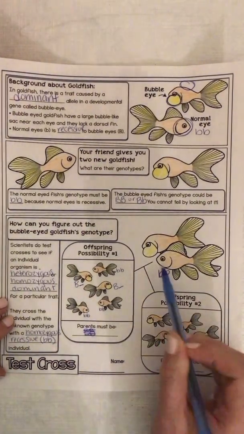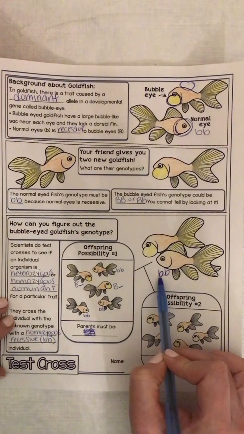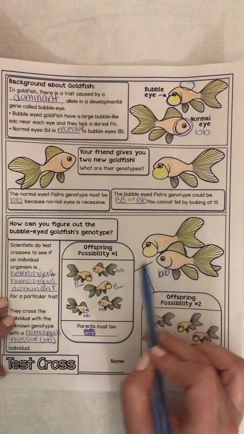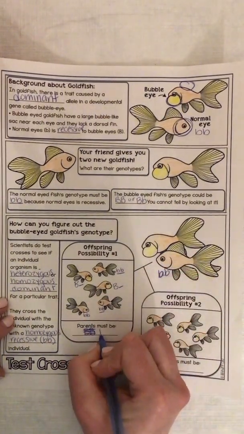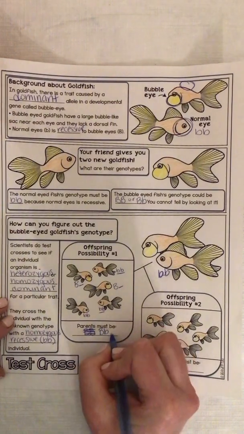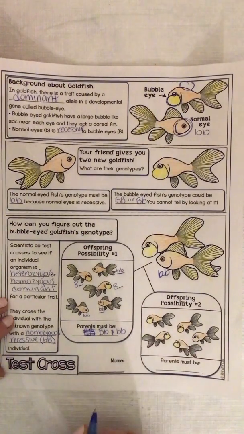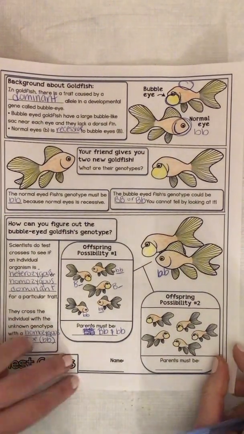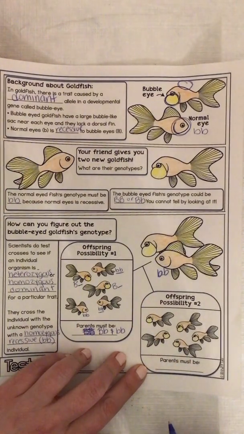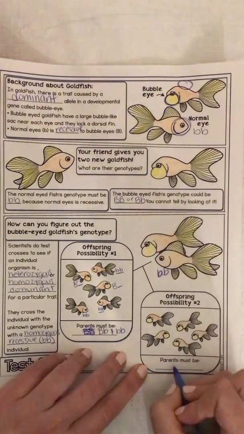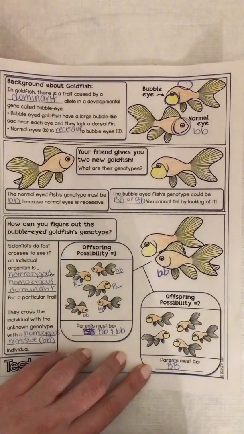I'm so sorry, guys. This parent is lowercase b, and then this parent, to end up with some lowercase b offspring, has to be capital B, lowercase b, all right? And then the other parent is lowercase b, lowercase b. To go ahead and have all bubble-eyed offspring, that means that this parent needs to be capital B, capital B.